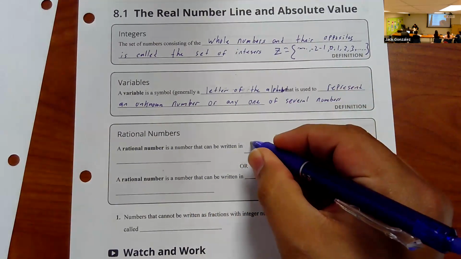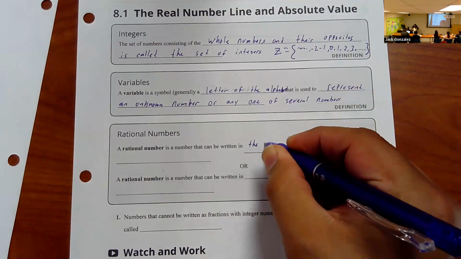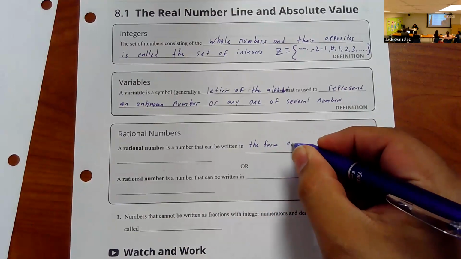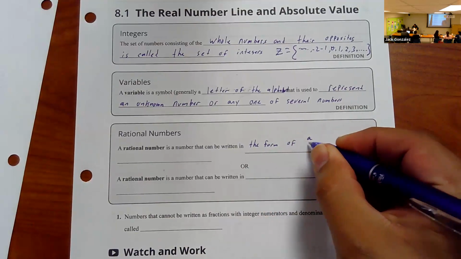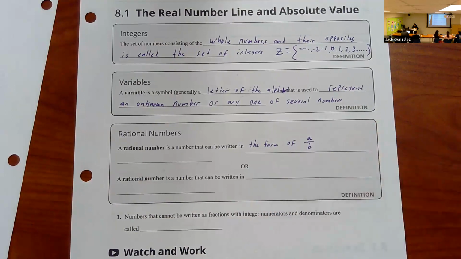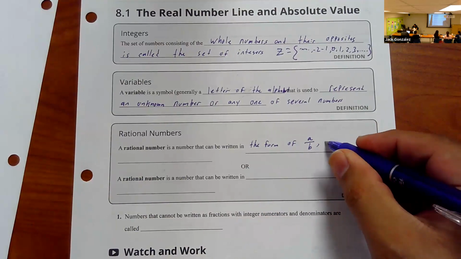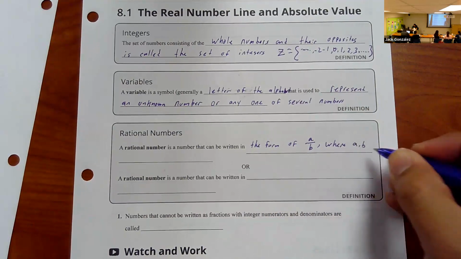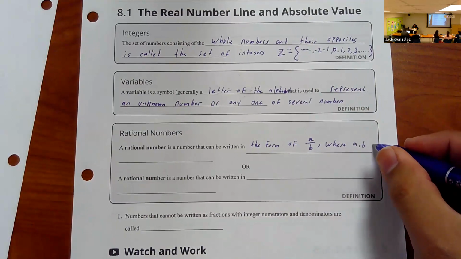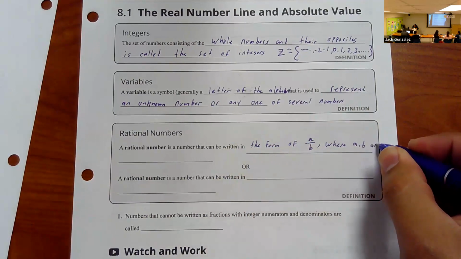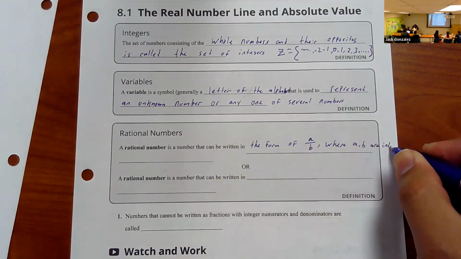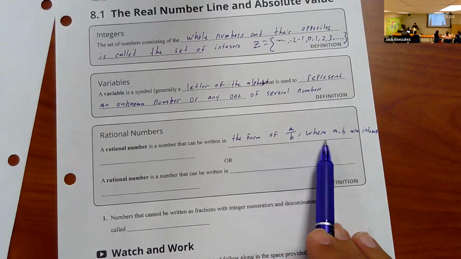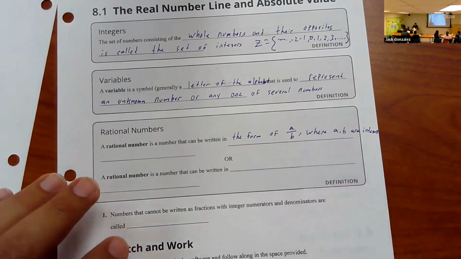So they're written in the form of A over B where A and B are integers. So the form A over B, where A, B are integers.